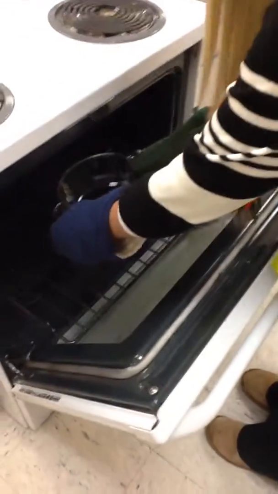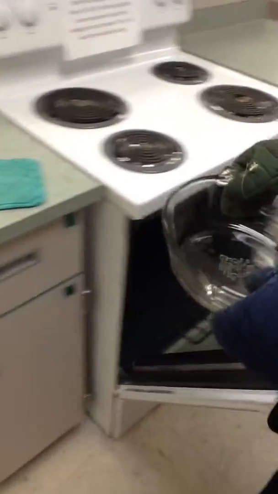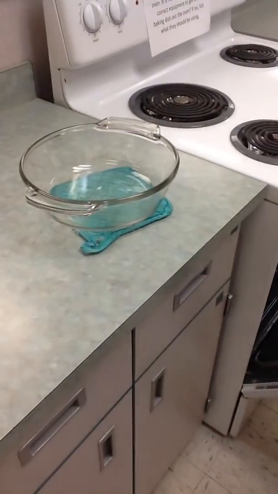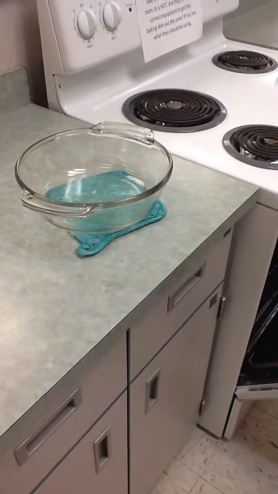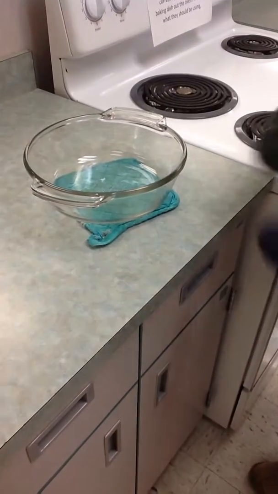So that way when I reach in to grab something, my arms are going to be protected. When I take a hot dish out of the oven, it should always go onto one of our pot holders. That way we will have a nice, safe area for our pan to cool down on.